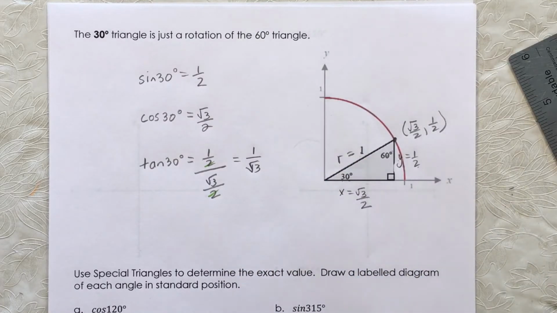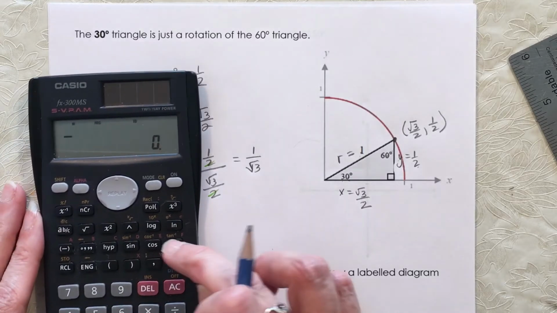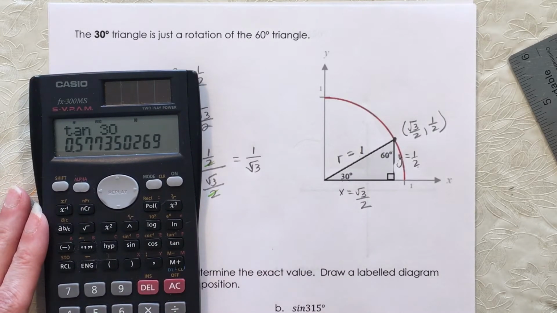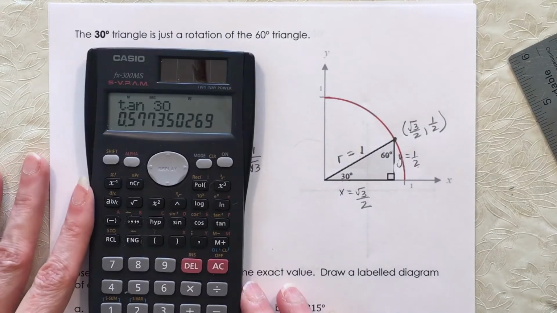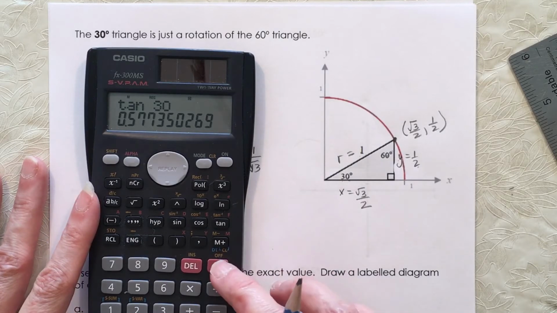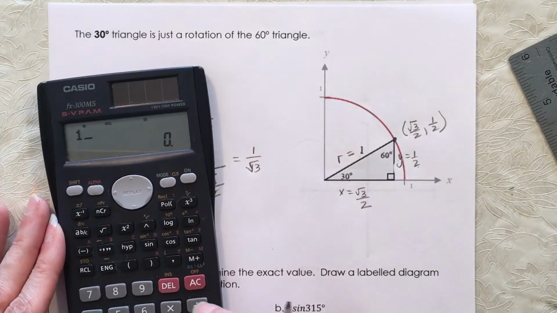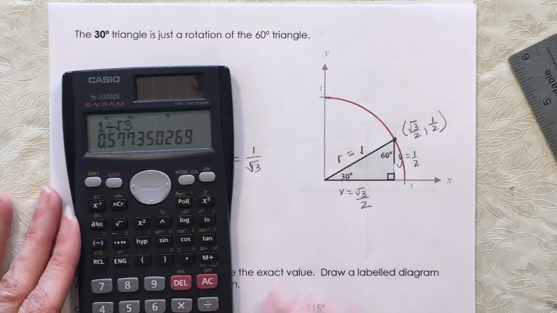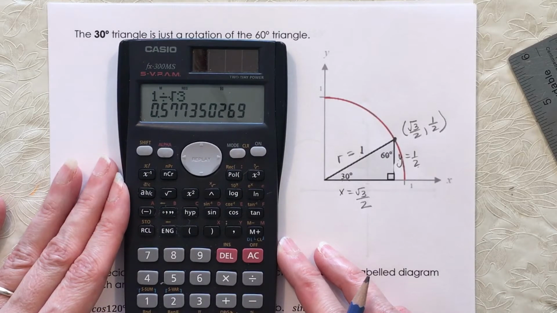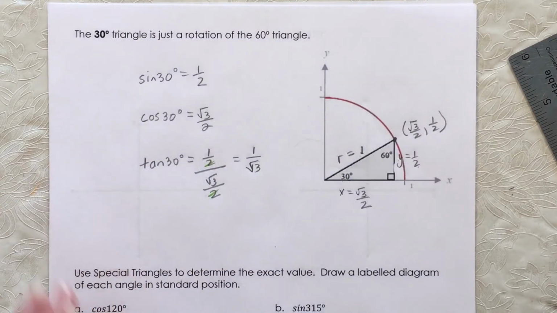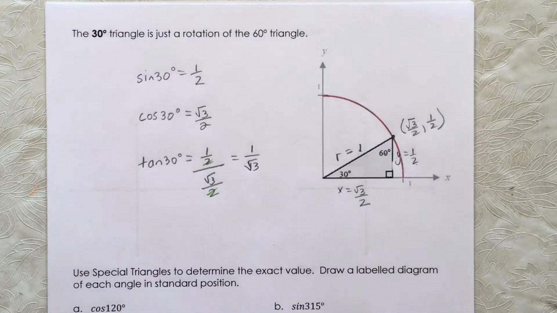Let's check that. So tan of 30, 0.57735, and then 1 divided by the square root of 3, 0.57735 again. Okay?